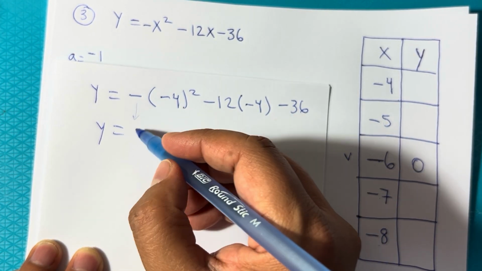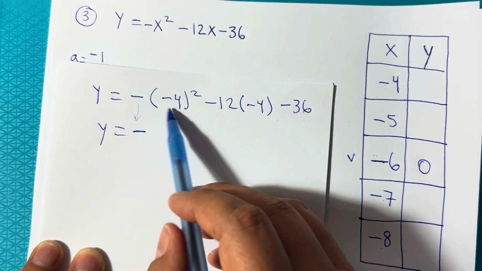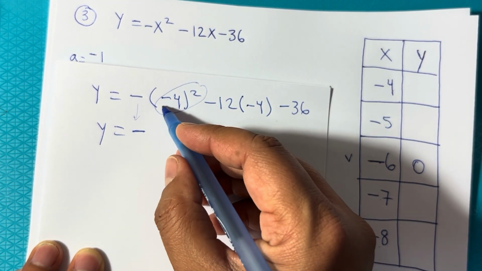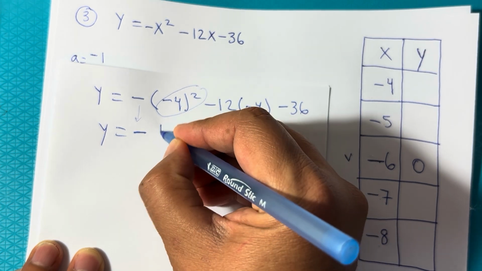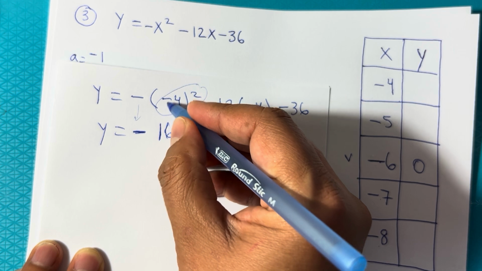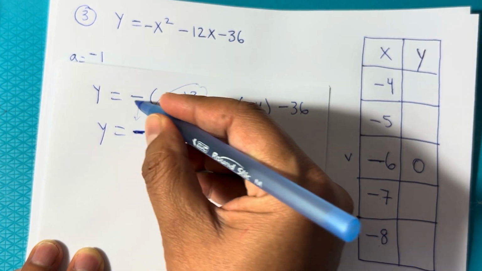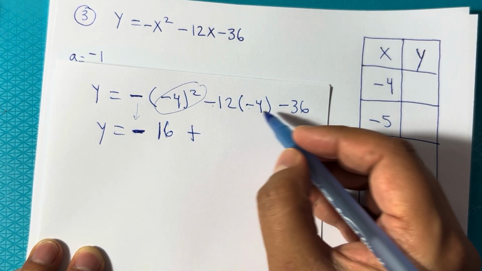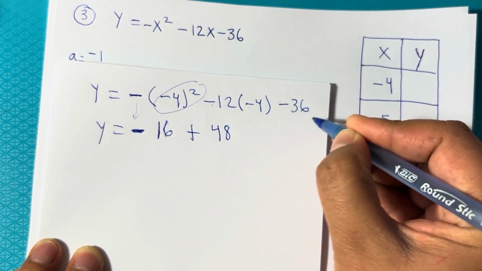Again, we bring this down. We cannot multiply negative times negative, okay? It's first the exponent. So -4 times -4 is positive 16. And this is just from here. It's not because we're bringing this down here, okay? This is this one right here. Negative times negative is positive. 12 times 4 is 48.